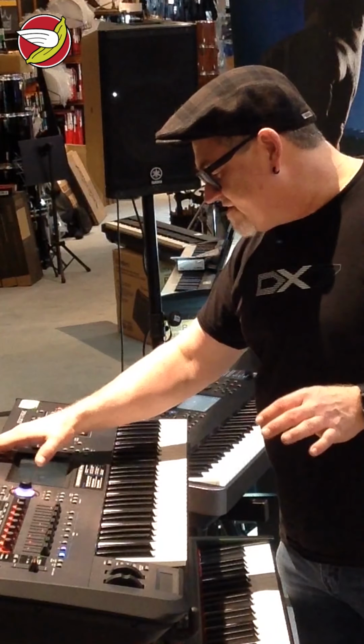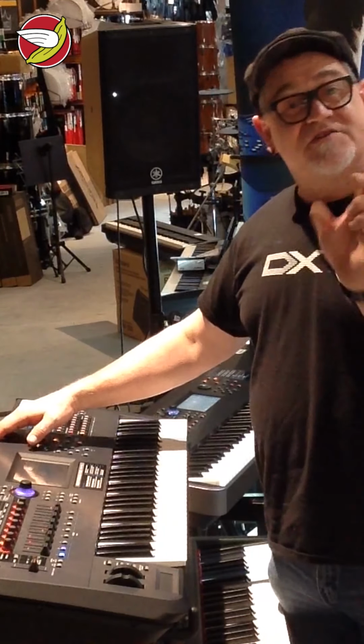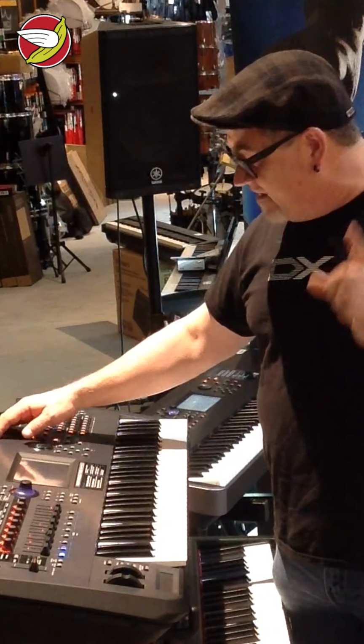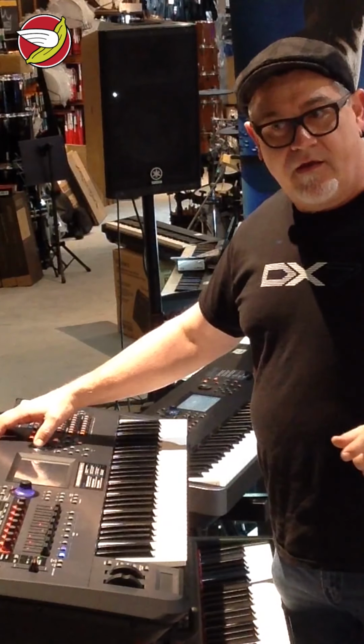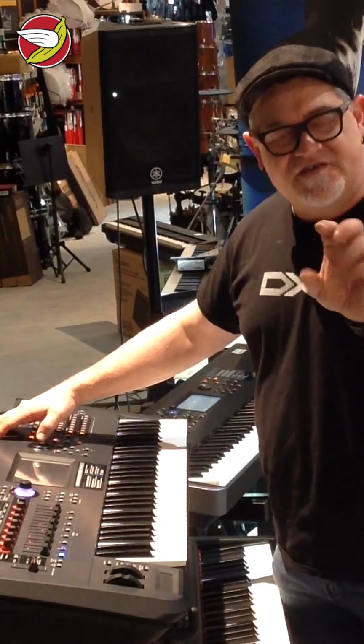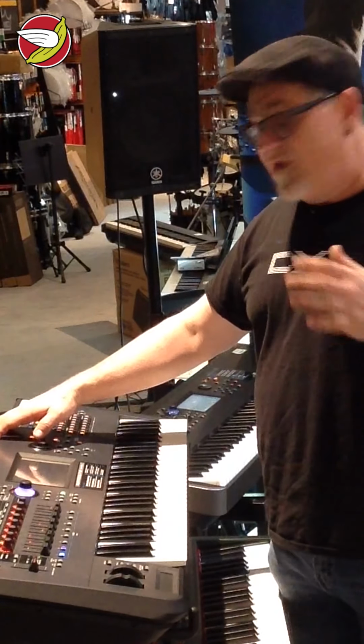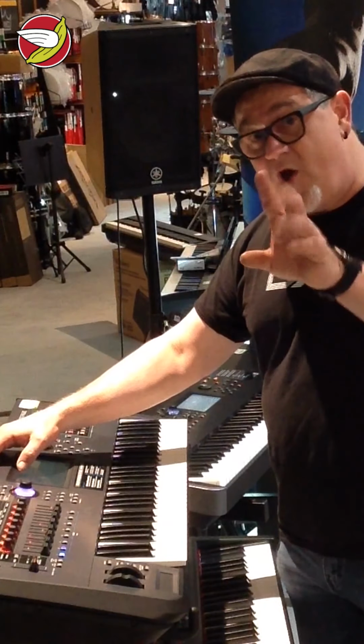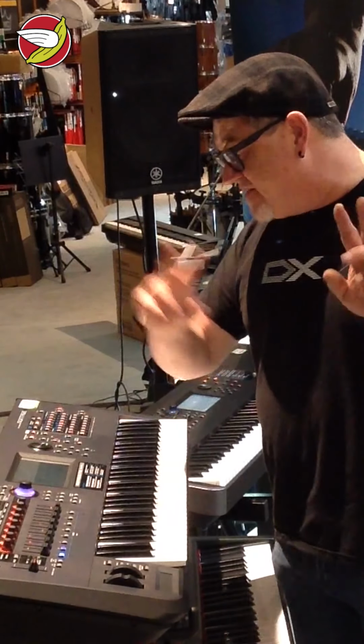I can also adjust the gate rate of the swung note. That means I can make the swung note a little shorter. So you hear just these little subtle changes to the groove, which is really cool. So that's Play Effects 1. There are actually 2 screens. I'll go to the second screen.